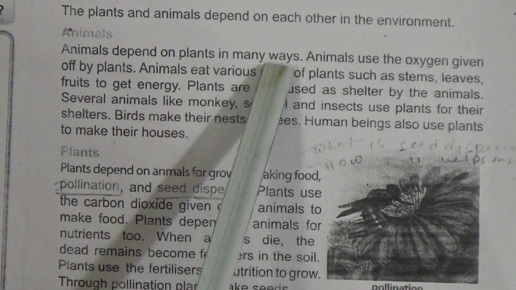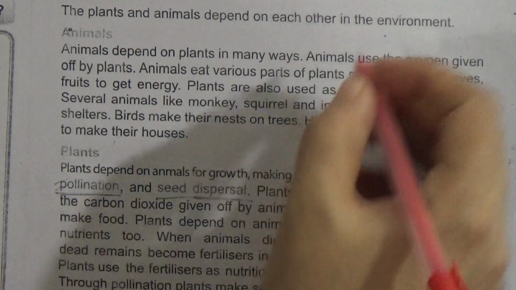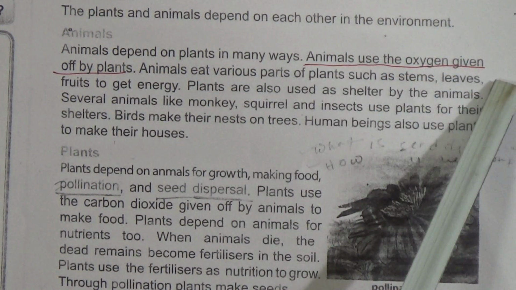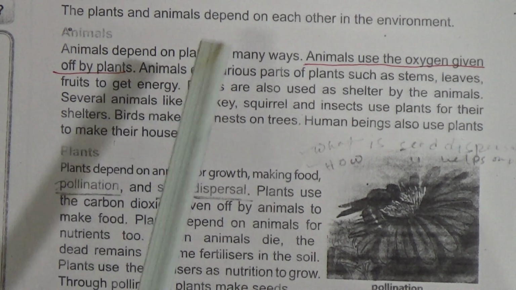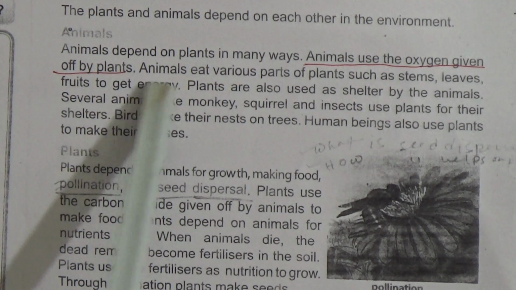Animals depend on plants in many ways. Animals use the oxygen given off by plants. My dear students, underline also this line. This is important line. Animals use the oxygen given off by plants. Animals eat various parts of plants such as stems, leaves, fruits to get energy.